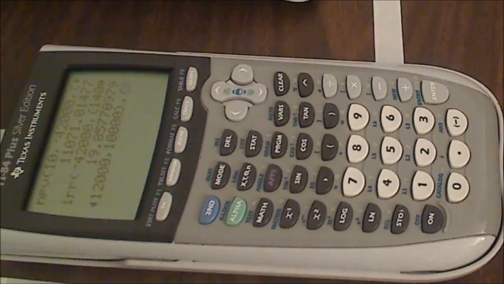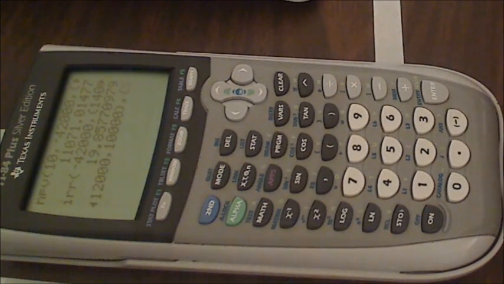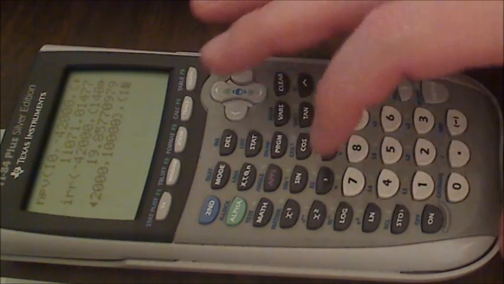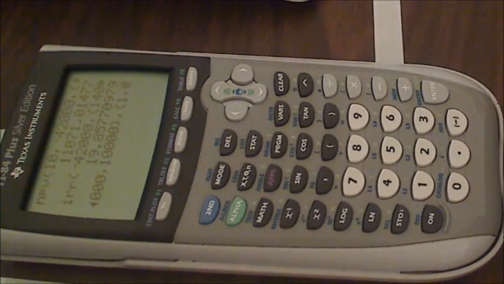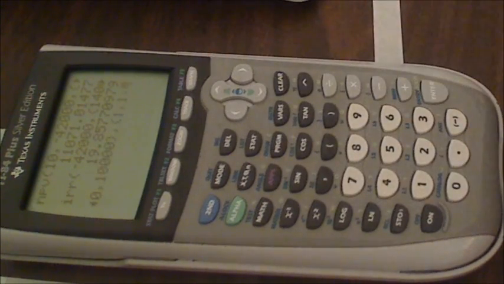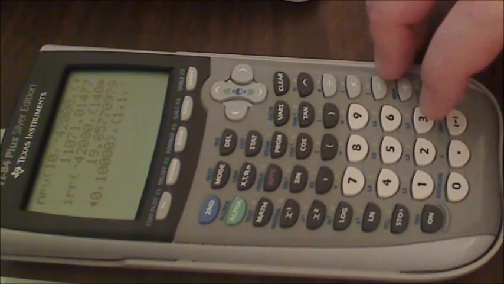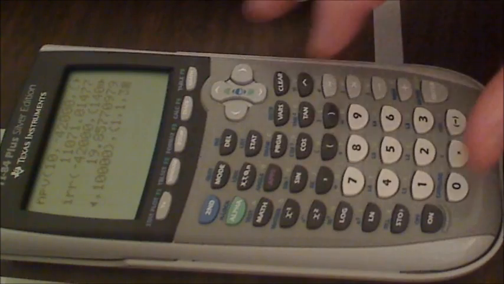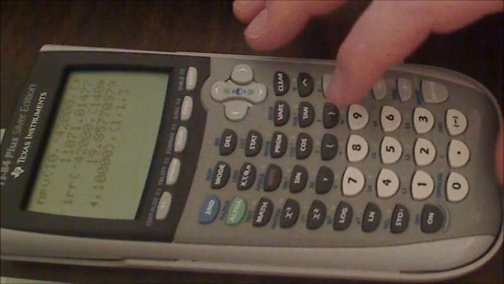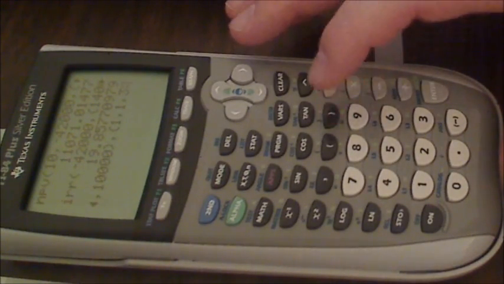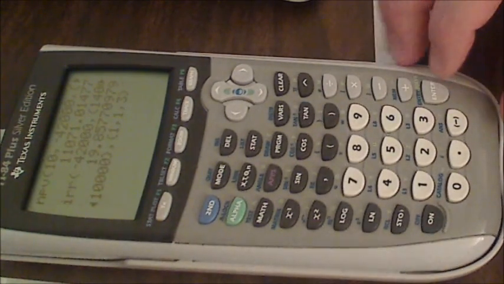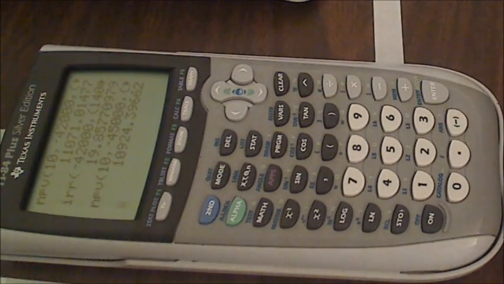Now we want the number of frequencies for each year. The 28,000 only happens once, so we would press 1. The 12,000 only happens once, so we'd only press 1. And the 10,000 happens 3 times, so we would press 3. And then we would hit second, right open parentheses, and press enter. And you can see the net present value there.